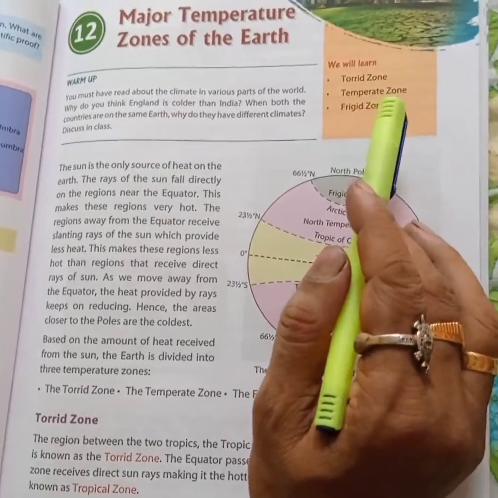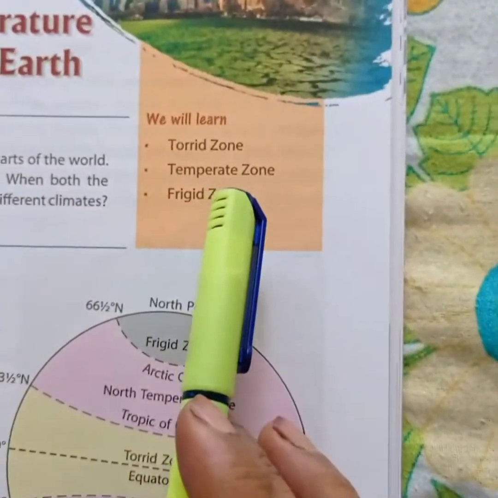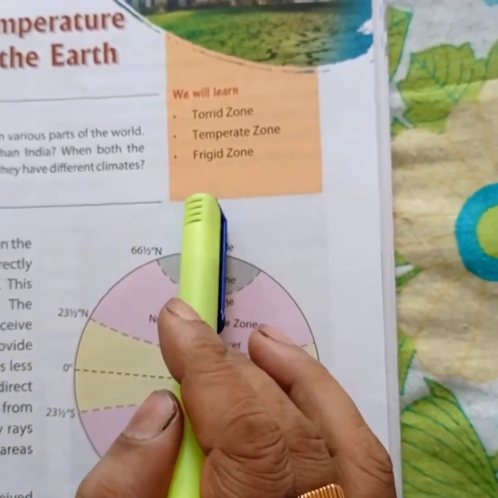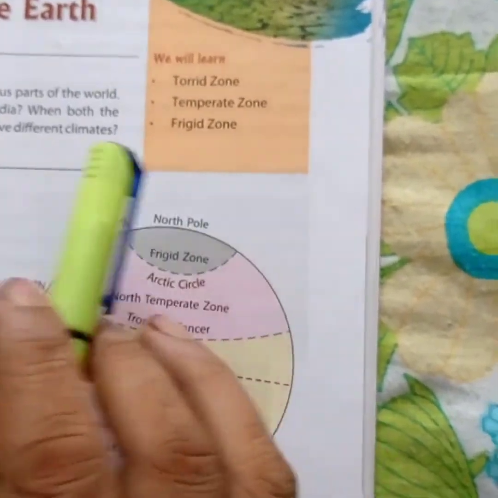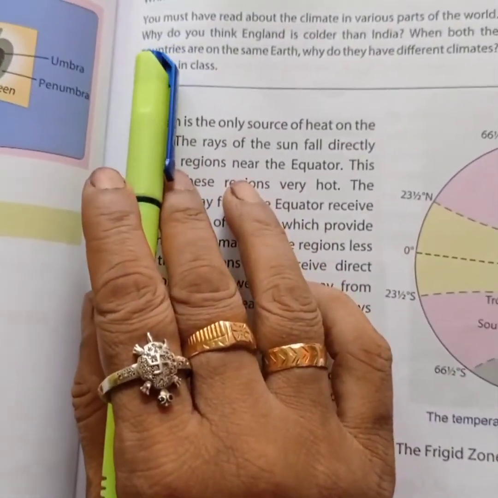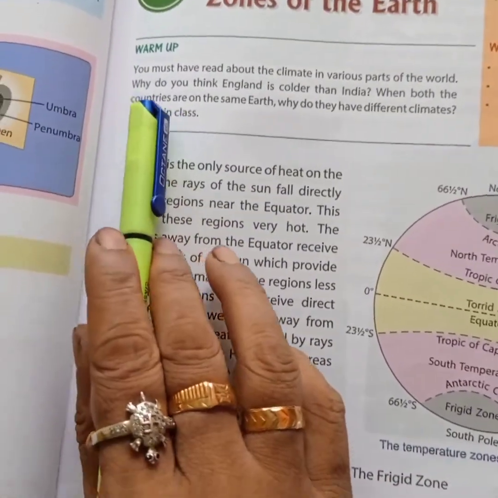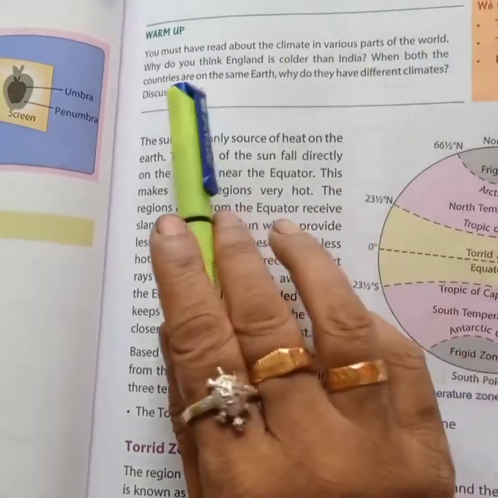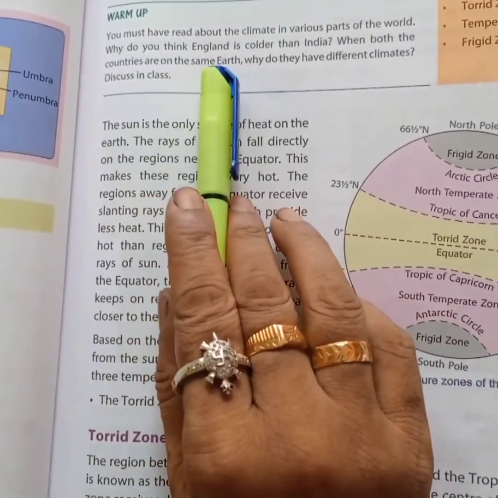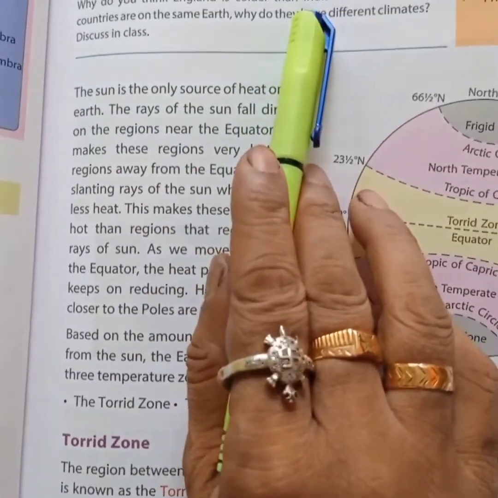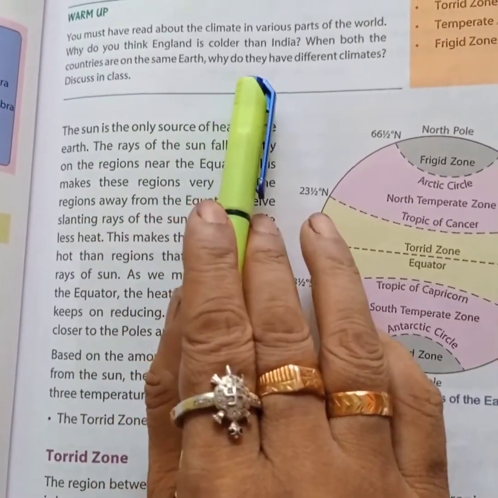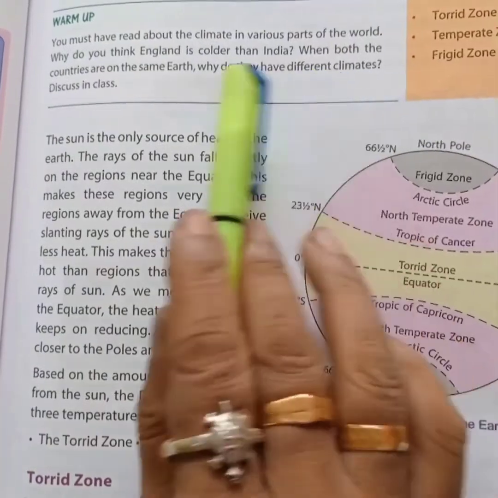What we are going to learn here, now see, is about the torrid zone, temperate zone and the frigid zone. Warm up. Let us read what is written. You must have read about the climate in various parts of the world. Why do you think England is colder than India? When both the countries are on the same earth, why do they have different climates?